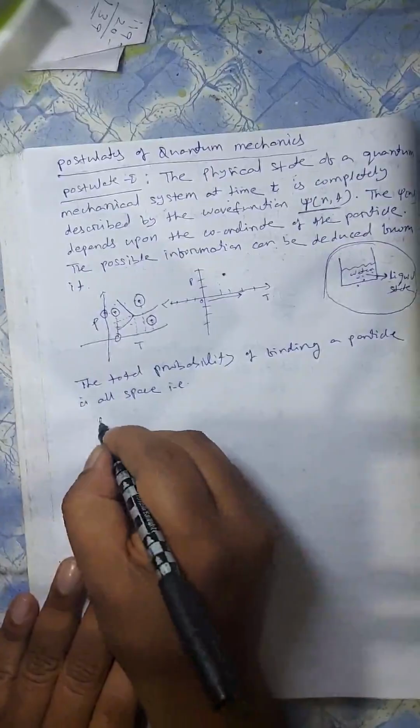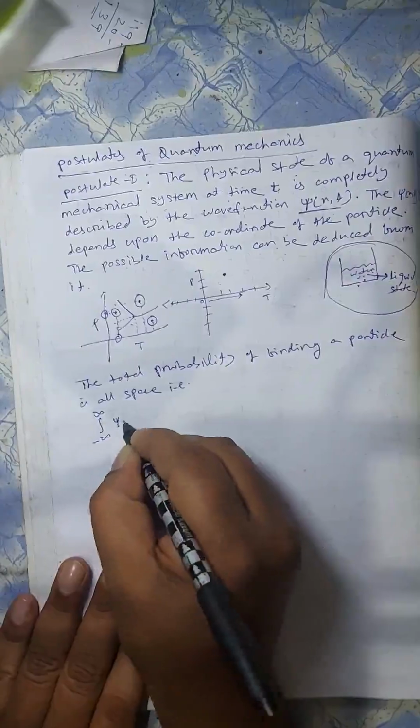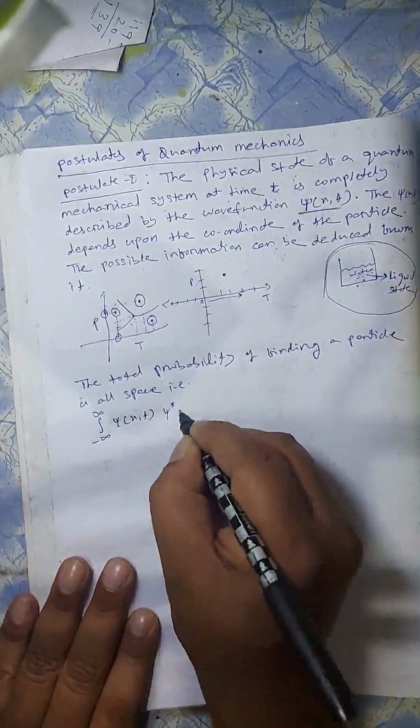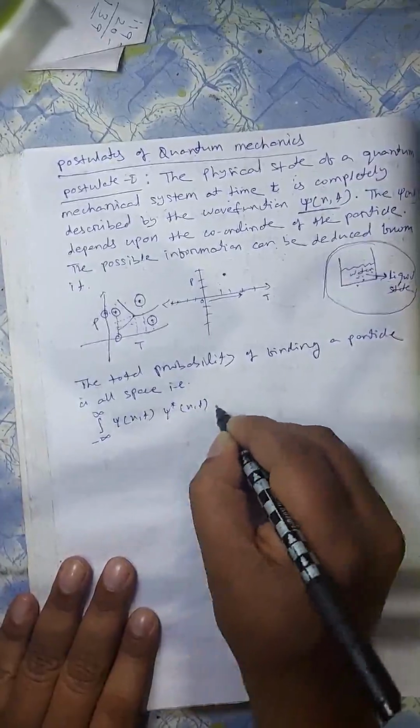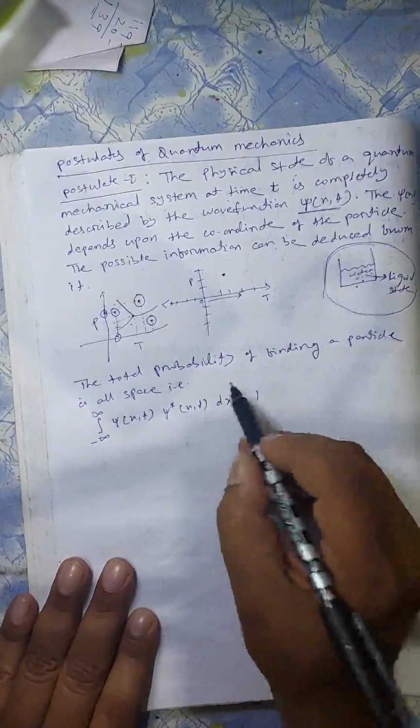What is the value? Integral from minus infinity to plus infinity of psi(x,t) psi*(x,t) dx is equal to 1, if we take it in the x-axis.